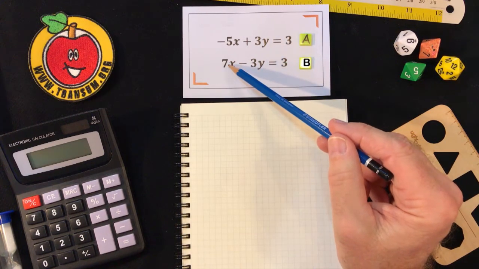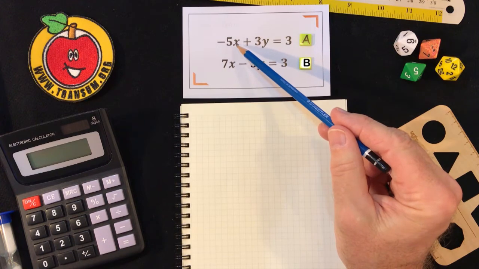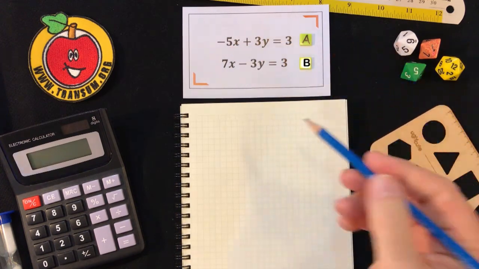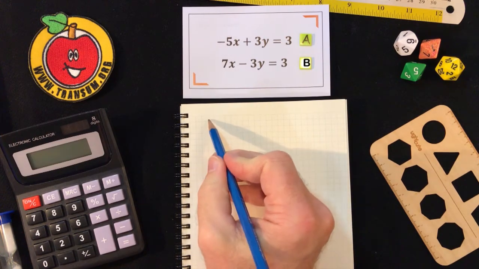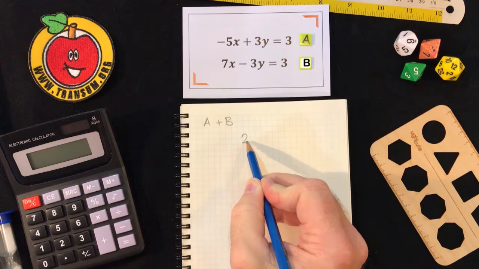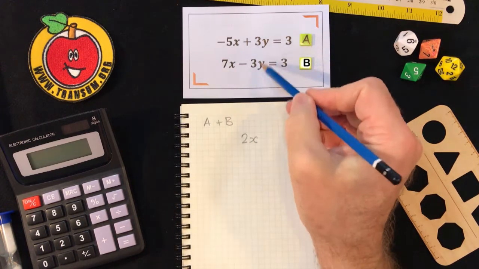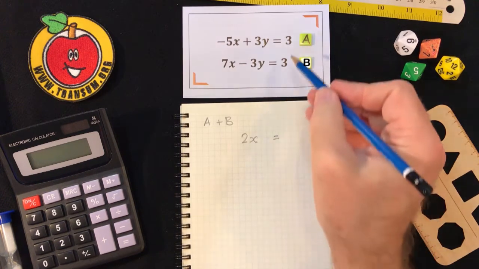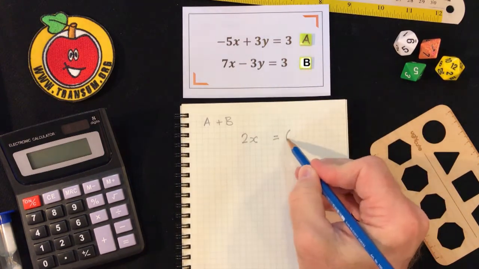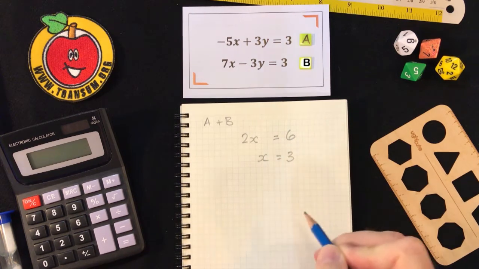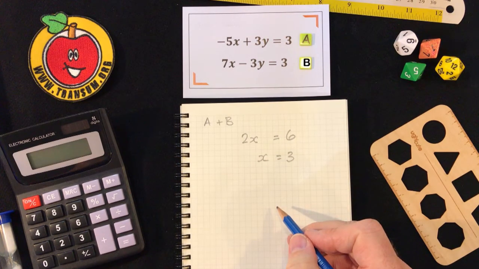So what's 7x added on to negative 5x? Well, that's like 7x take away 5x. So that's 2x. So when I add the equations, on the left I will get 2x. These will cancel each other out. And then again, adding the right hand side gives me a 6. So x is equal to 3. So there's the first solution. X is equal to 3.